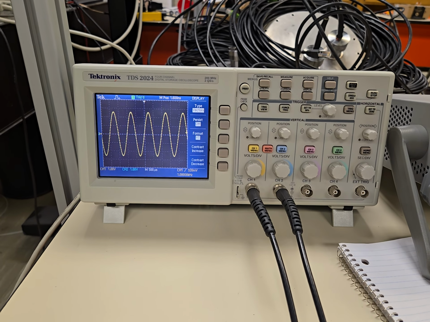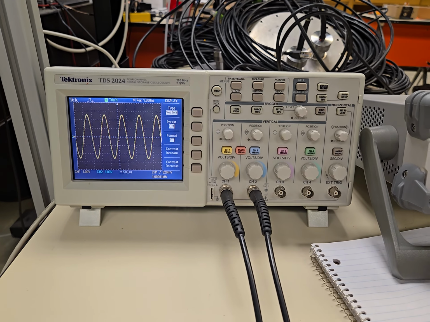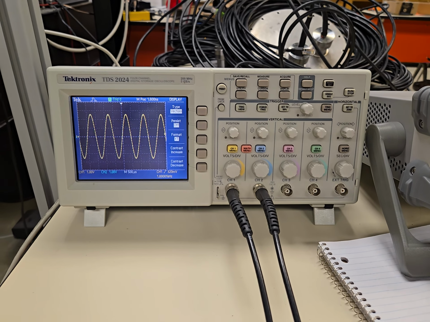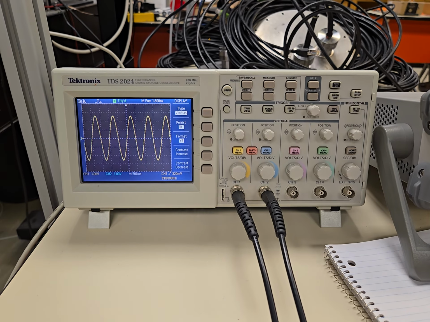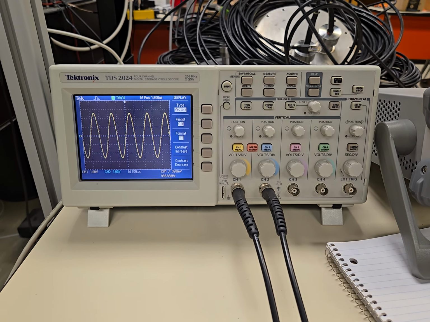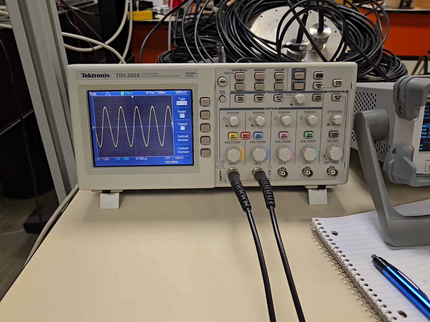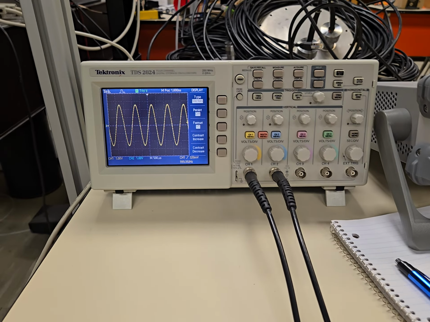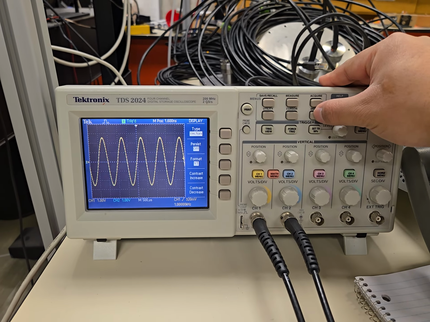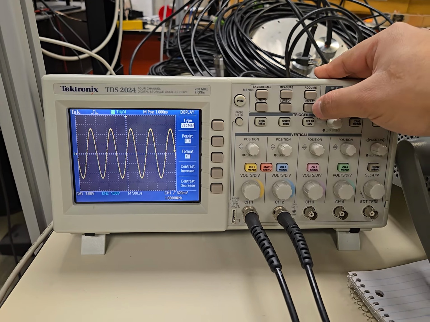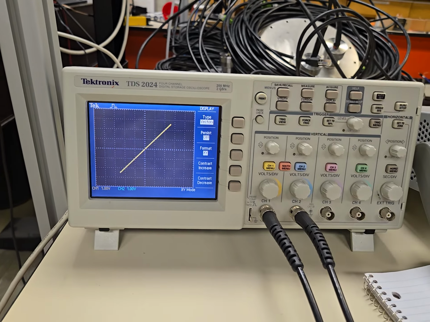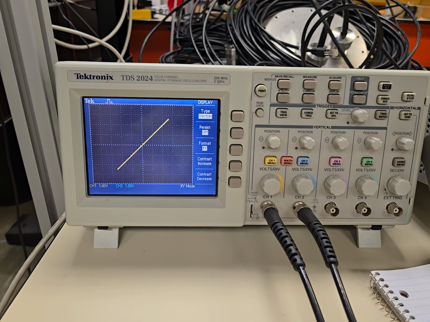Okay, so I got x equals sin t, and y is sin t as well. So x and y are equal, which means it should draw a line when I go to XY mode. Let's do that. Let's go to display, change to XY, and you can see it will draw a line.